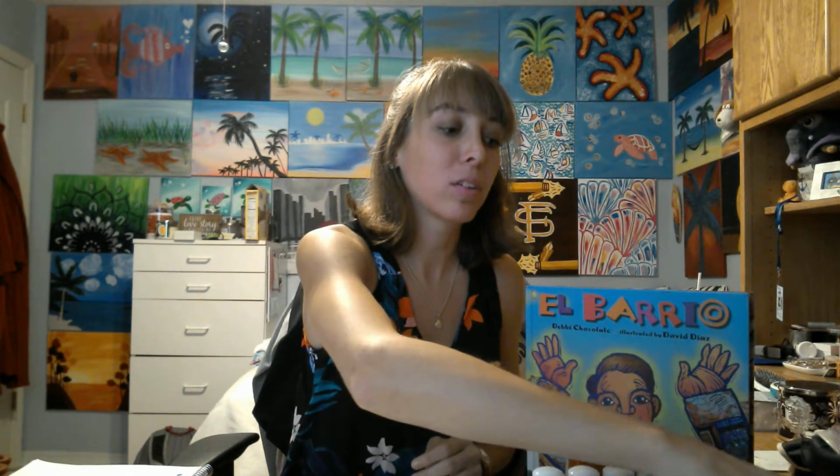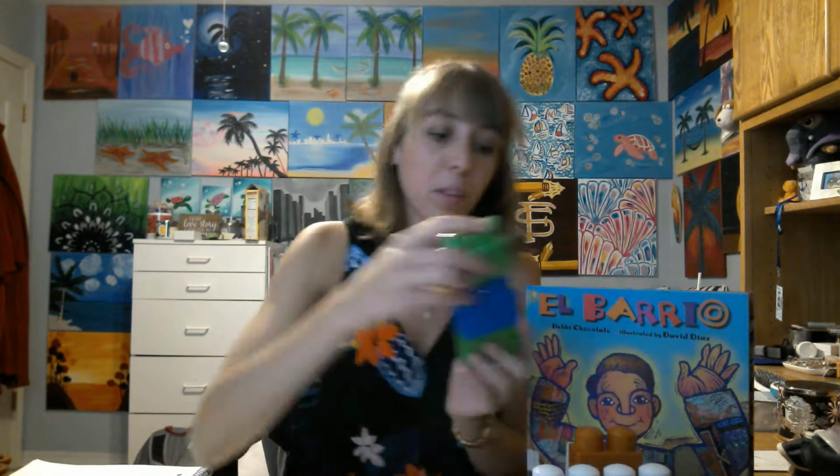I think with second grade and younger students, they do really well with having manipulatives in front of them. So what I decided to do was I got a hold of my stepson's Legos, and I built them into little towers. For this activity, I'm going to have my students work on retelling the story using the Lego blocks.